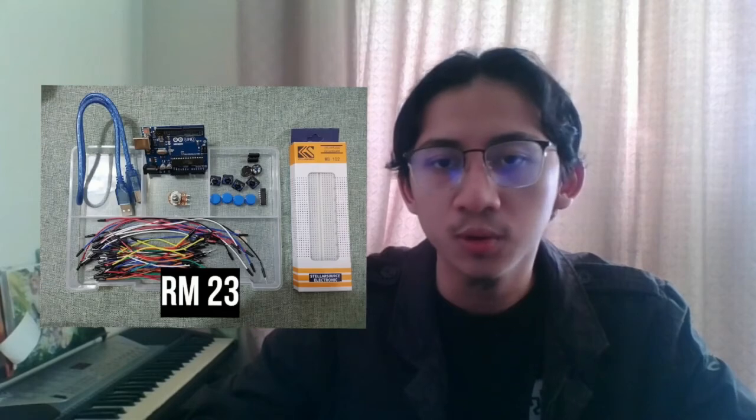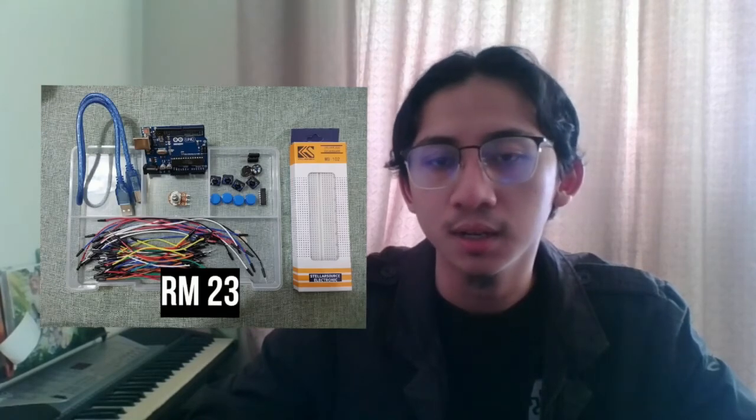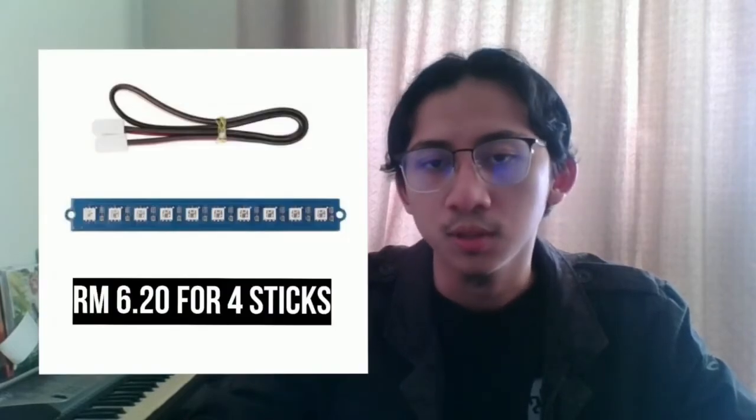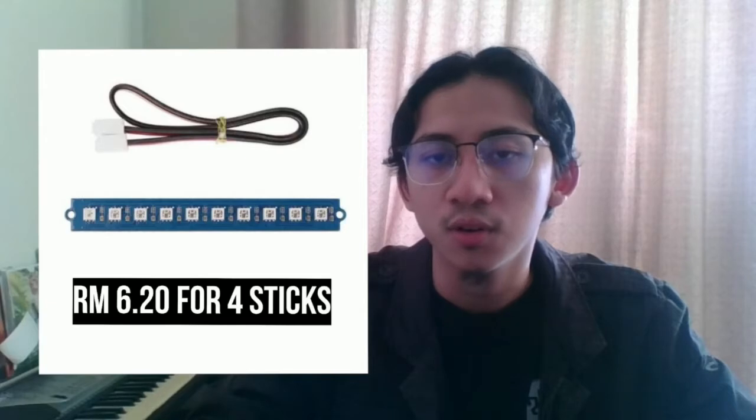Now, we will continue with the cost of our project. First, we have the Arduino Uno R3 basic set, which includes the Arduino Uno board and the wire. Next, we have the NeoPixel set, which costs RM6.20 for 4 sticks. And the third item is the LCD screen, which costs RM10. And we have the servo motor, RM16.